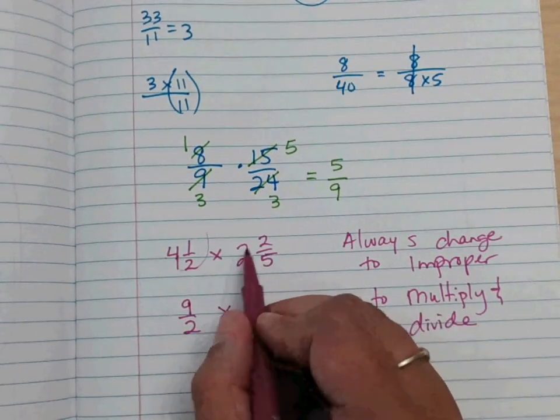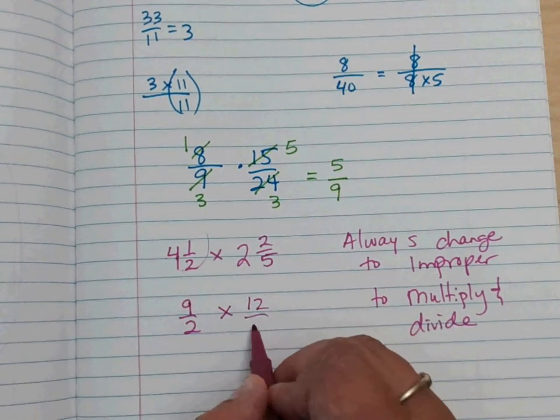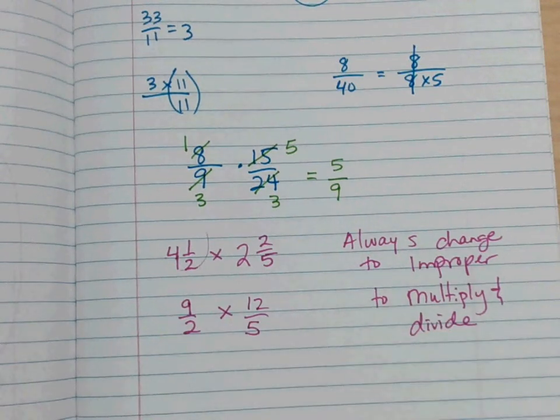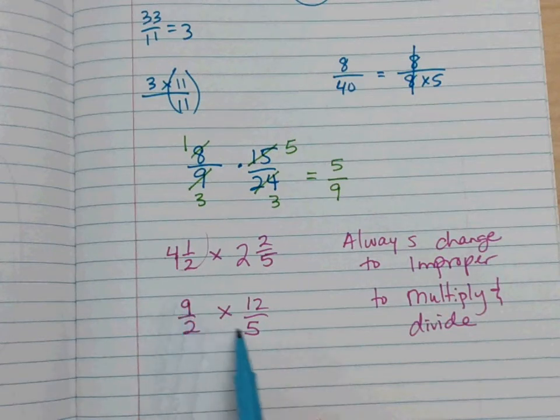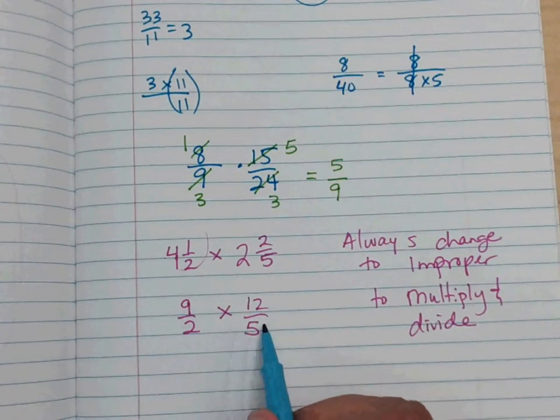times 12 over 5. And now we're always going to want to look and see, can we cross cancel anything so that we don't have to multiply such big numbers in order to divide them out. It just saves us time. So do you see, can 9 and 5 cross cancel? No, 5 doesn't go into 9 and 5 is prime.